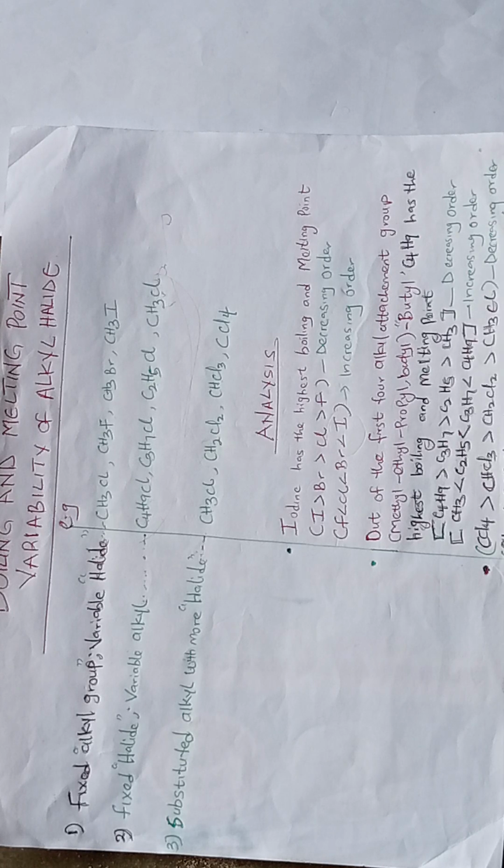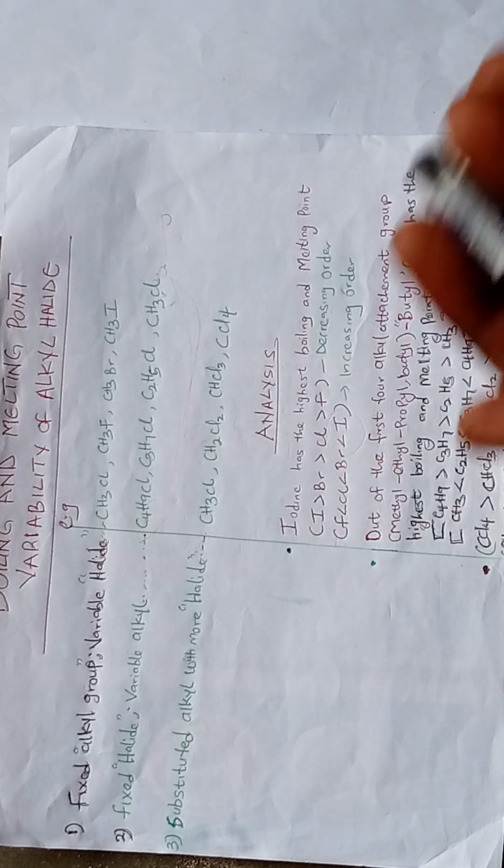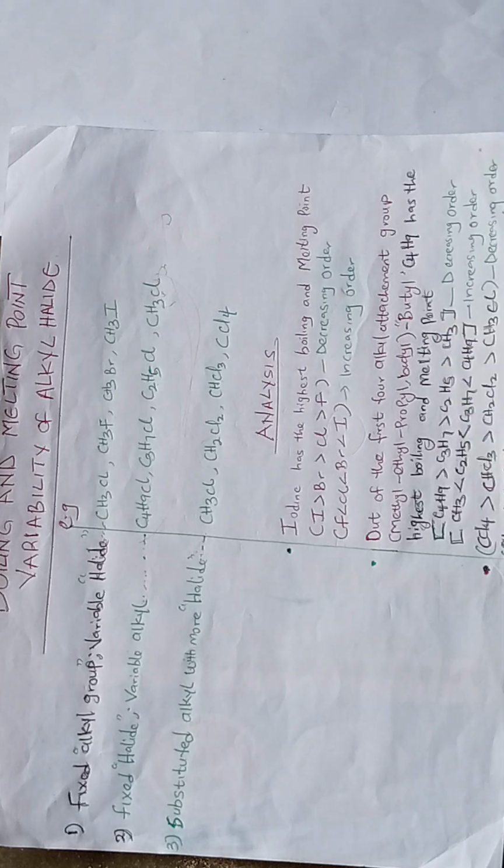And finally, substituted alkyl halides. Now, if you see this one, the number of chloro groups attached to it is 4, followed by this one 3, 2, and 1. That means the most substituted alkyl halide will have the highest boiling point. Because halogens have higher atomic weight, chlorine for instance has atomic number 17, while hydrogen only has 1. So any compound that has the largest number of halogens is going to have a high boiling point.